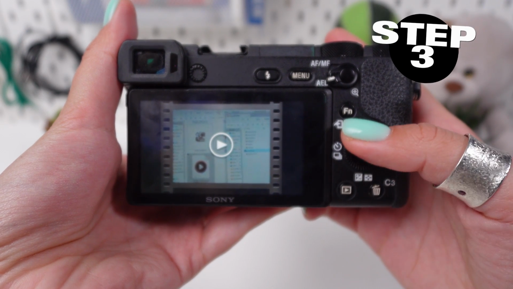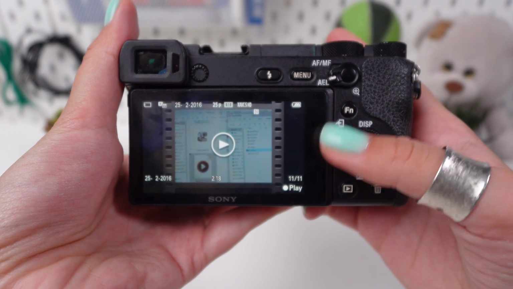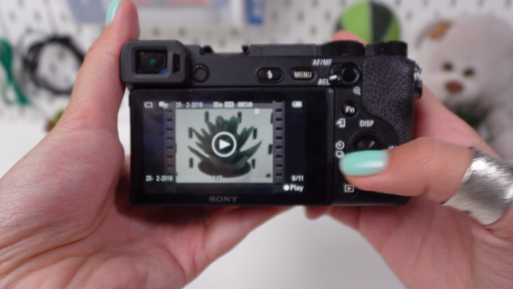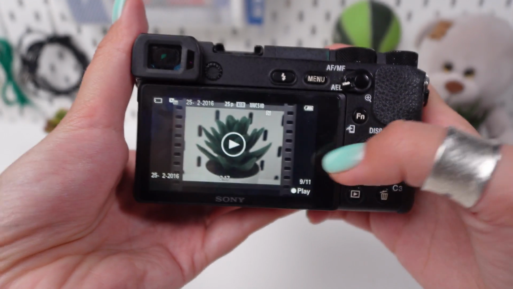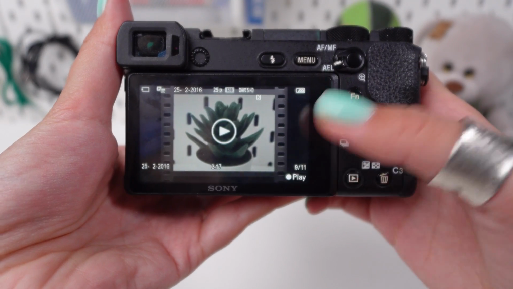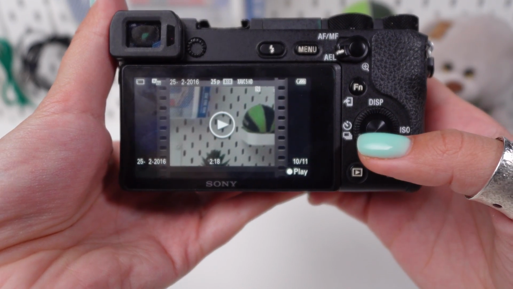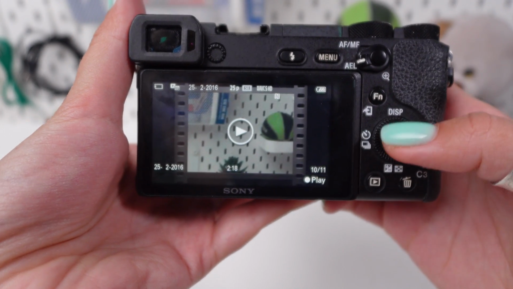Step 3. Use the control dial on the back of the camera to scroll through the images and videos you've captured. The movies are usually indicated by a small movie camera icon or a film strip on the thumbnail. Navigate until you find the video you want to watch.